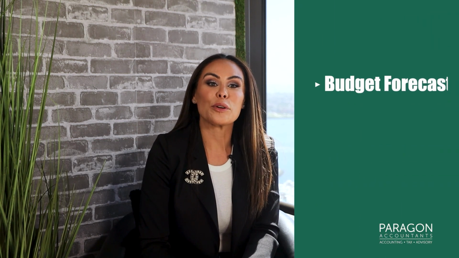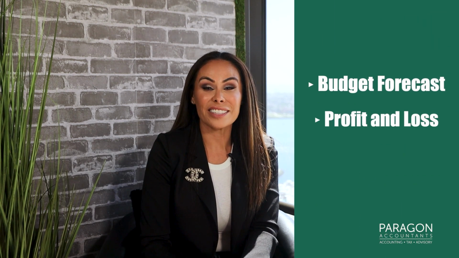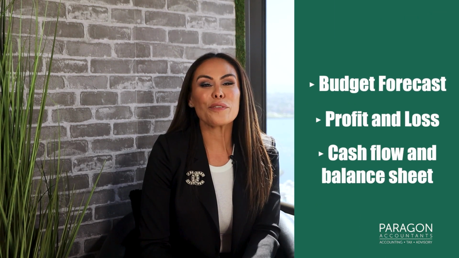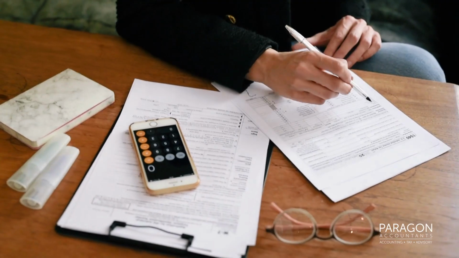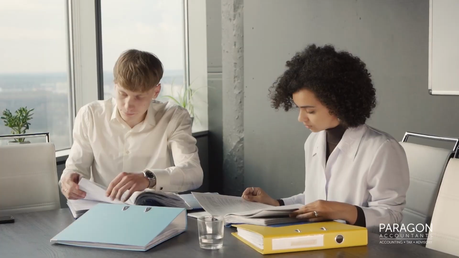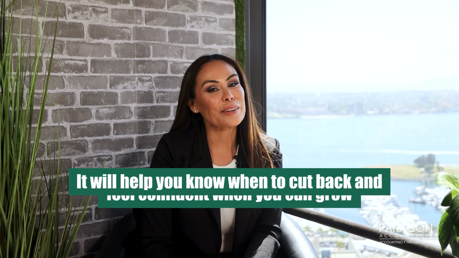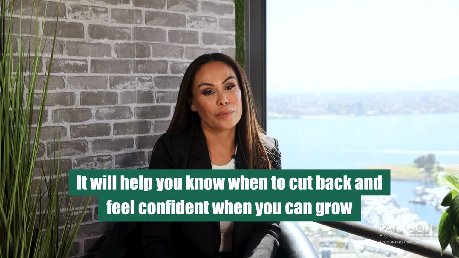If you put together your budget, forecast, profit and loss, cash flow, and balance sheet, you have a very solid understanding of the big picture and small details of your business. With this understanding, you can make informed decisions, not only when it comes to your taxes, but also day-to-day operations. It will help you know when to cut back and feel confident when you can grow. With this information, you'll be able to make estimated tax payments each quarter and work with your tax strategist to limit your tax liability. So stay tuned.